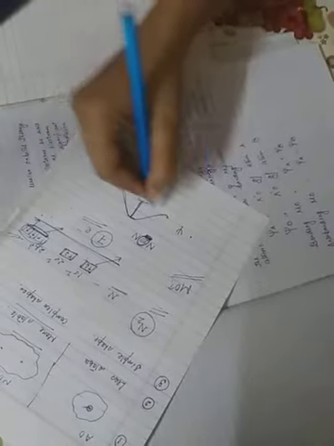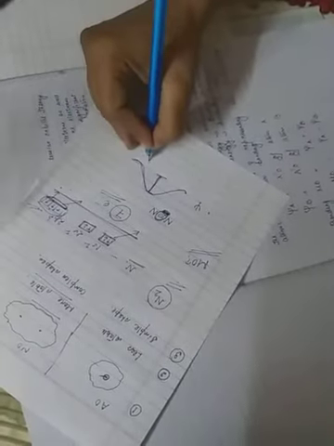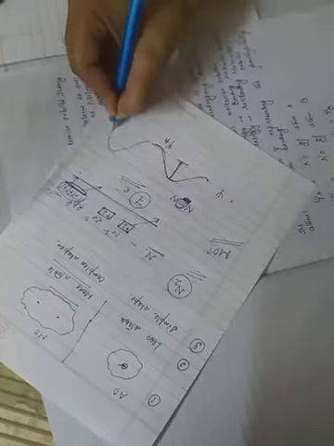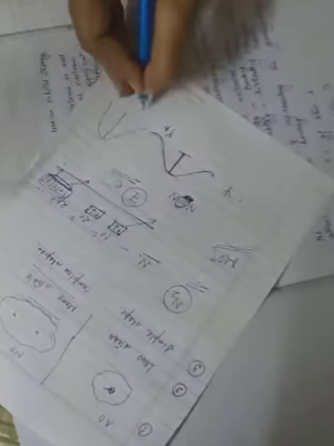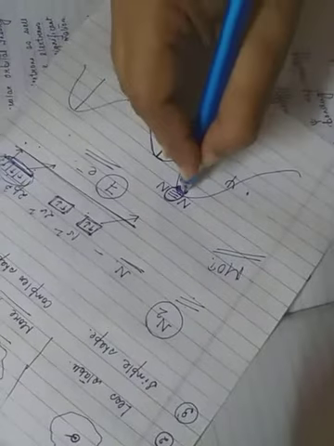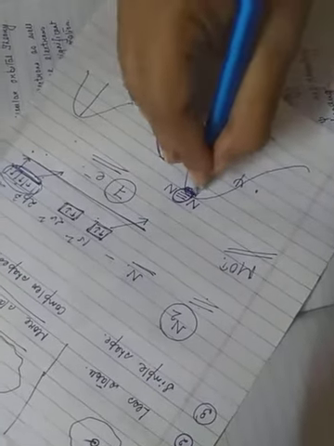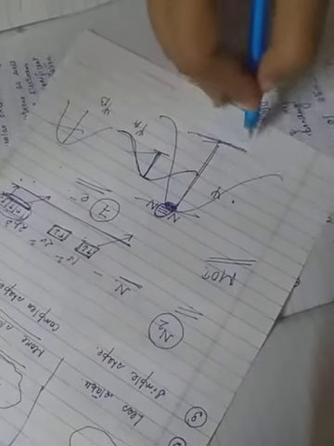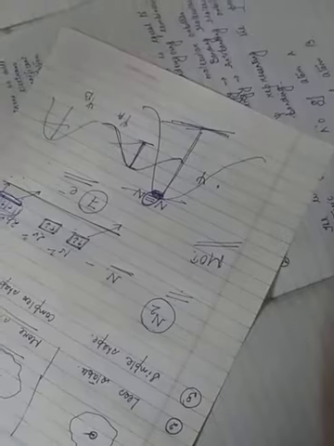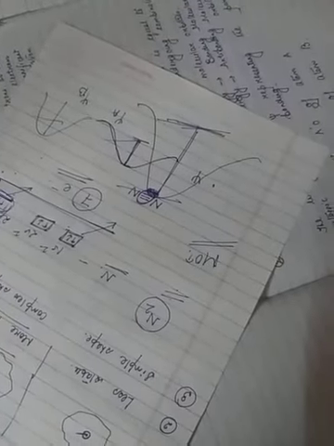In that case, if this is psi A and this is psi B in one direction only, we will finally get a larger wave whose amplitude is the sum of the two. So this is the combination of atomic orbitals that we will consider through molecular orbital theory.